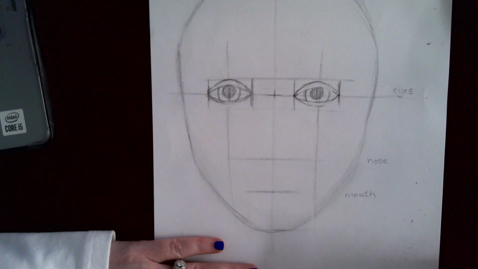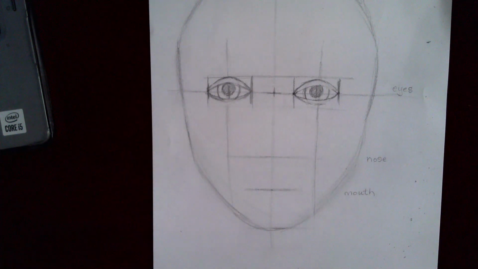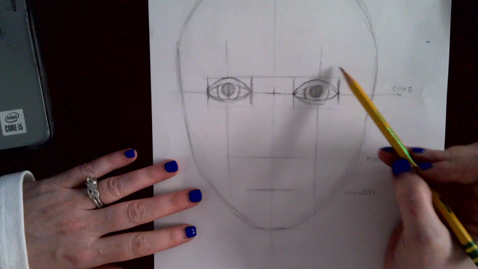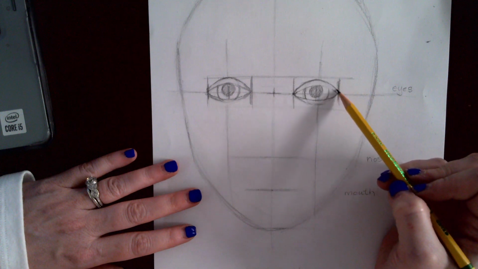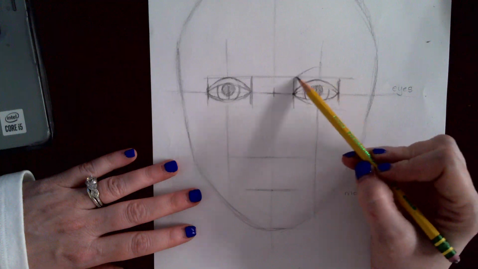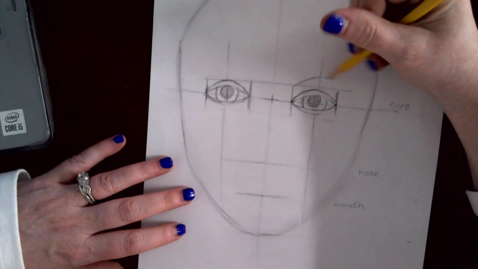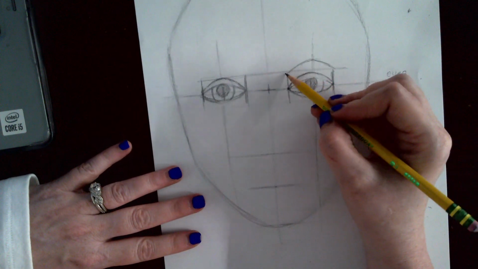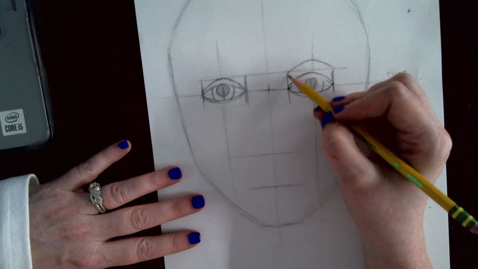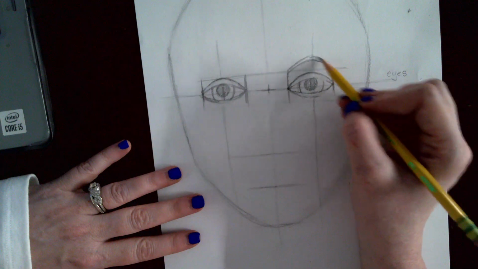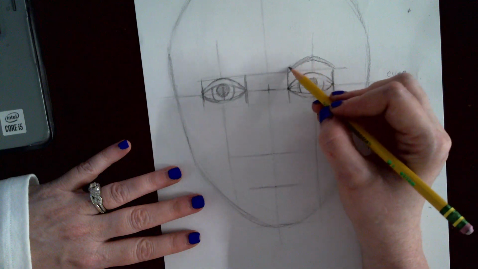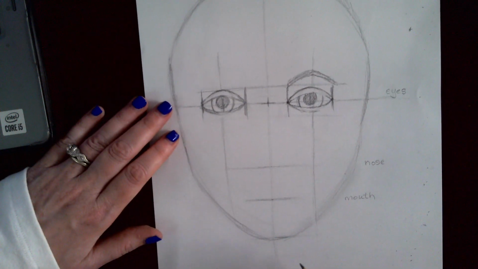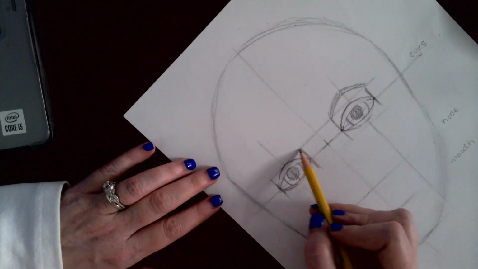Oh, I'm sorry, almost forgot the eyebrows. So the eyebrows are above here and they're going to curve along with the top of the eye. And right now we're just putting sort of the arch in there. They line up with the inside corner of the eye. I know these are very teeny tiny eyebrows, but we'll fix them. And then we're going to do the same thing on the other side.